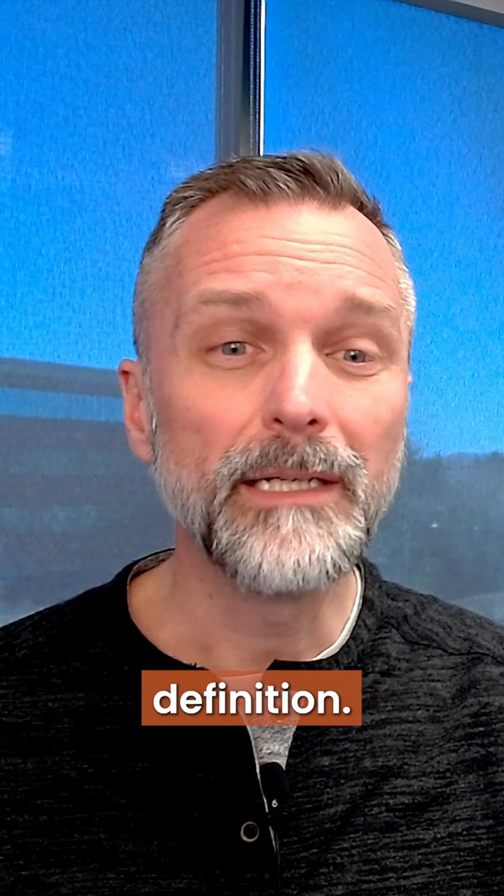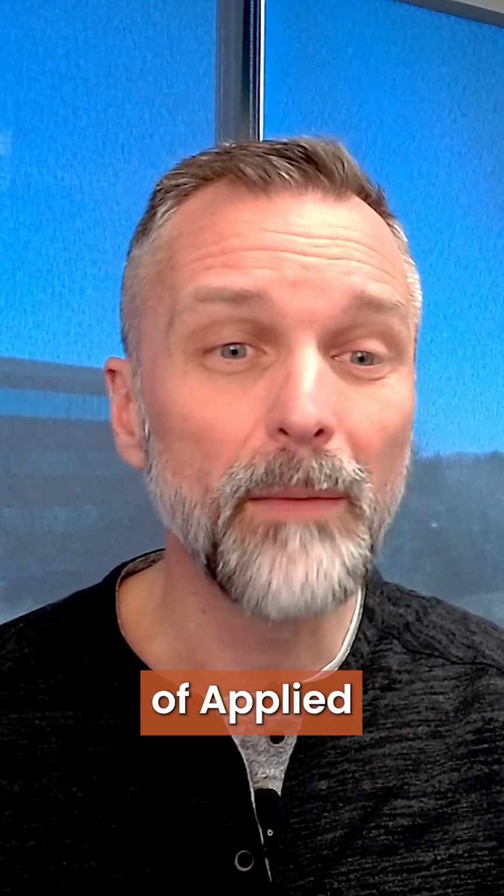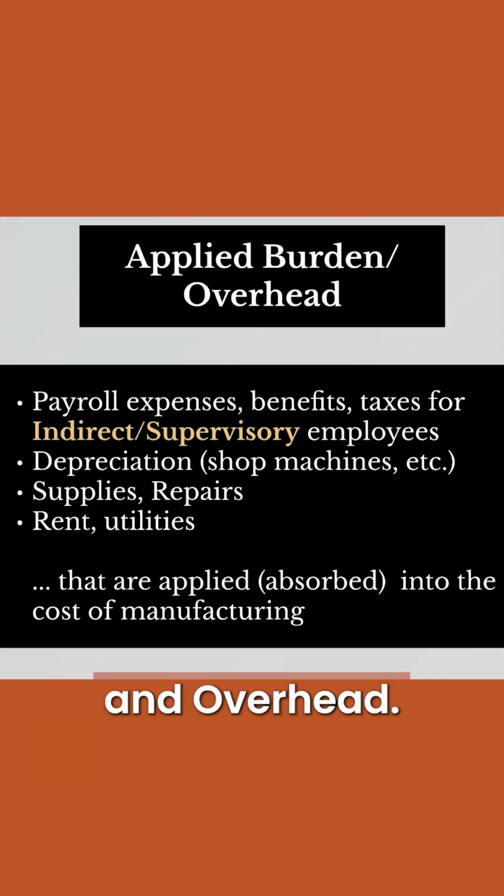Here's my definition of applied burden and overhead. We are going to be capturing the costs, payroll benefit, and payroll taxes for indirect or supervisory employees, or both, and keeping them separate from direct shop floor employees, separate from salespeople, from office personnel. We're going to specifically look at indirect.